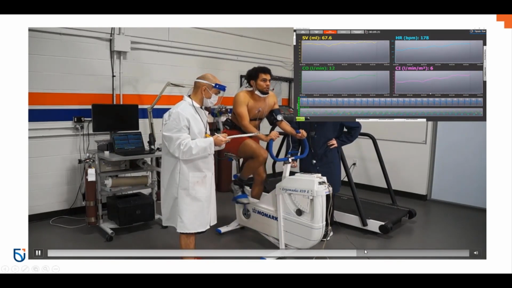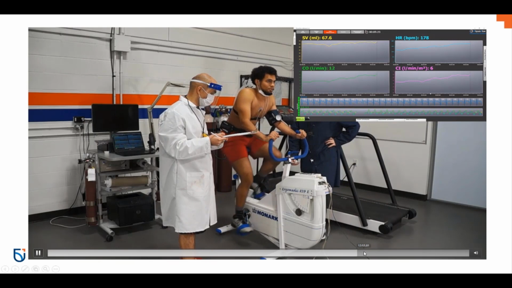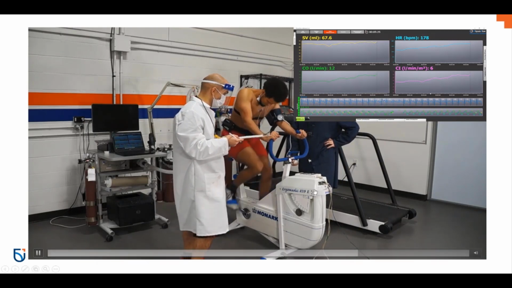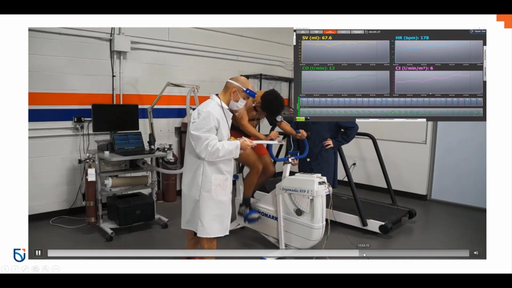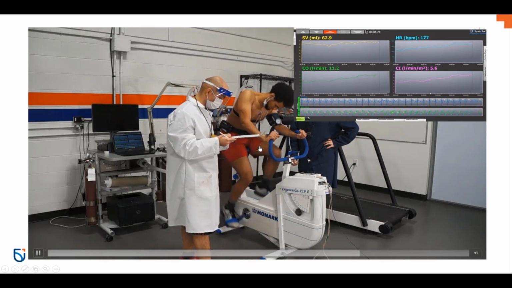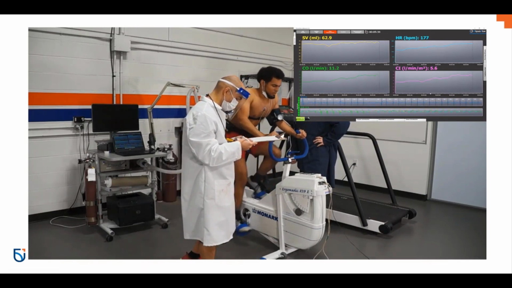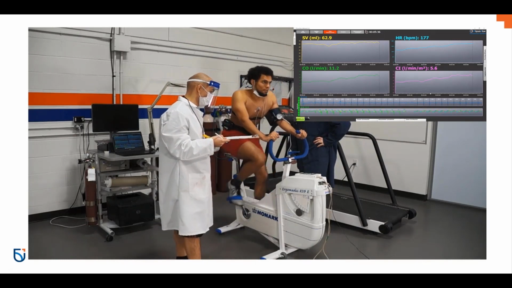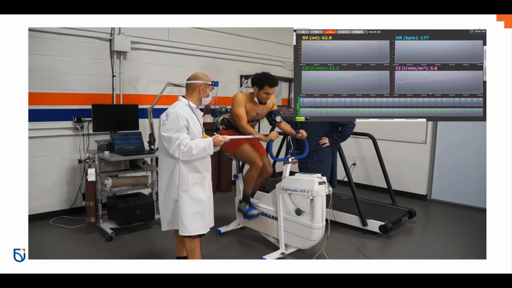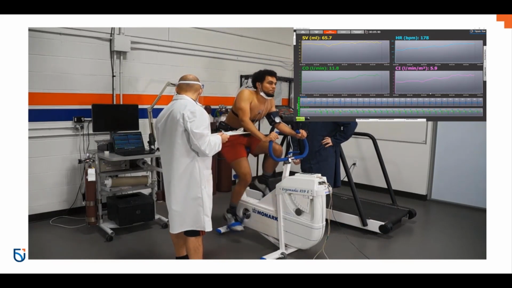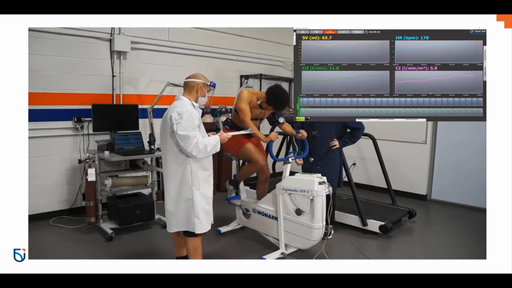As we fast forward in the test a little bit, now we're up to 180 watts because I would have increased it into the second workload stage. You can see that Justin is really starting to work. 180 watts is definitely not a light workload. I chose this because he's fairly fit, and although he doesn't cycle, I wanted the test to be fairly quick. I didn't want to keep you guys watching a multi-stage test.